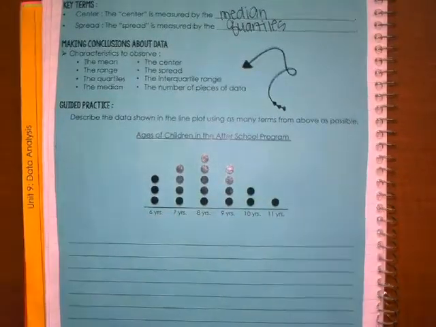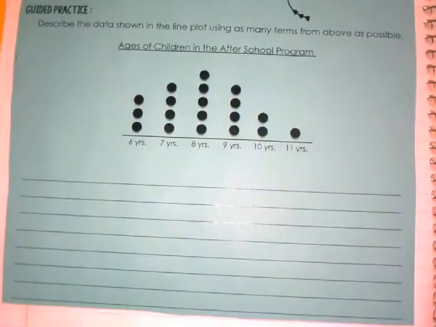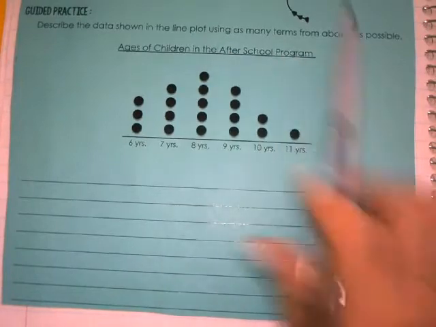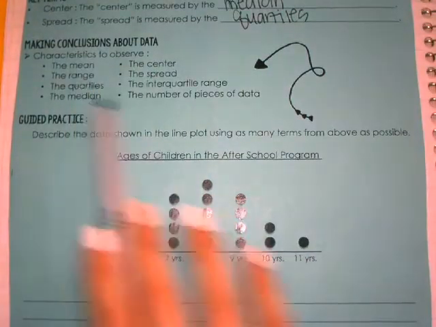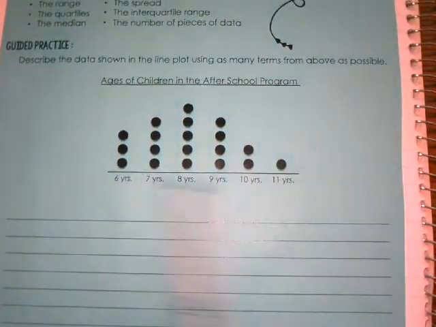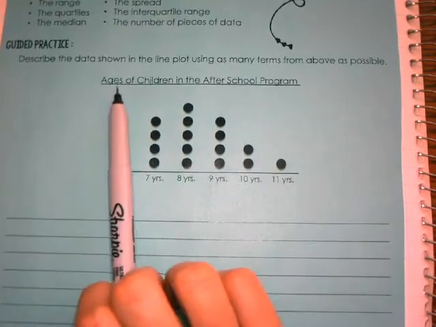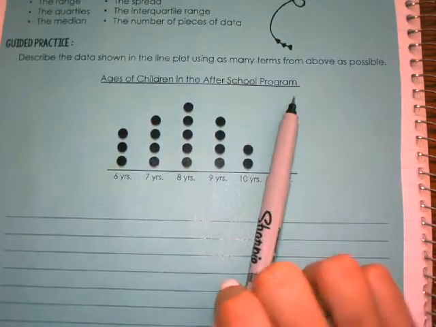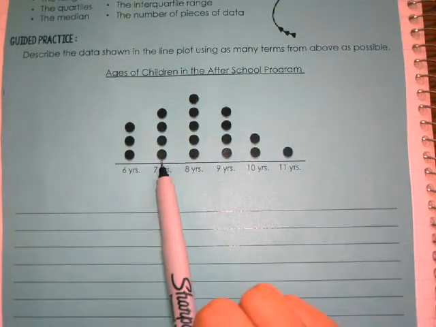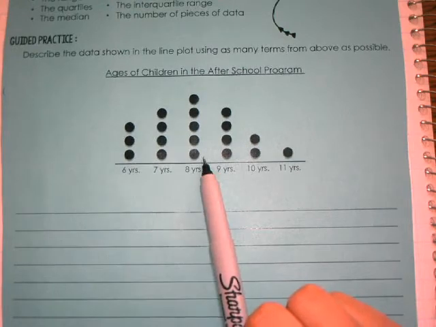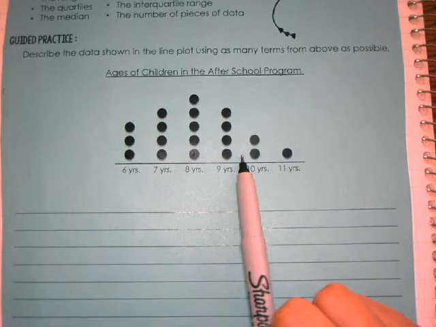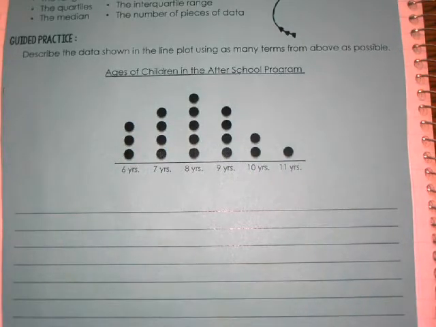So here's what we're going to do. In this first example, we are going to describe the data shown in the plot by using as many terms above as possible. We've got all these terms up here, and I want to use these terms to describe this data where we talk about the ages of children in the after-school program. I have three people that are 6 years old, 4 people are 7 years old, 5 people are 8 years old, 4 are 9-year-olds, 2 are 10-year-olds, and 1 is an 11-year-old. Does that make sense, everyone?